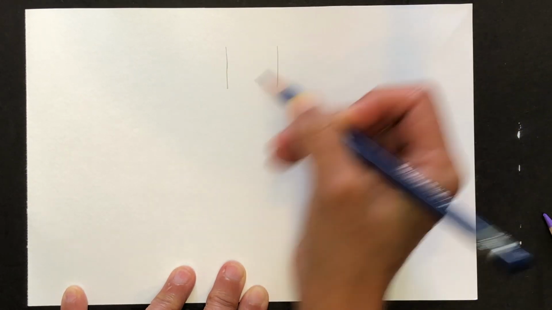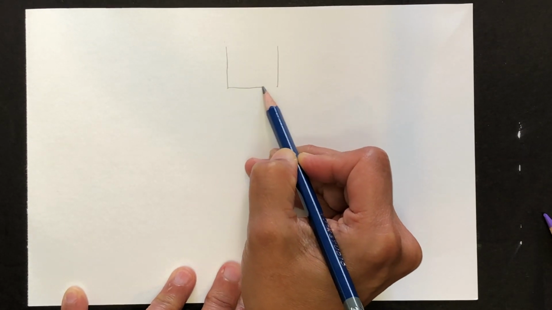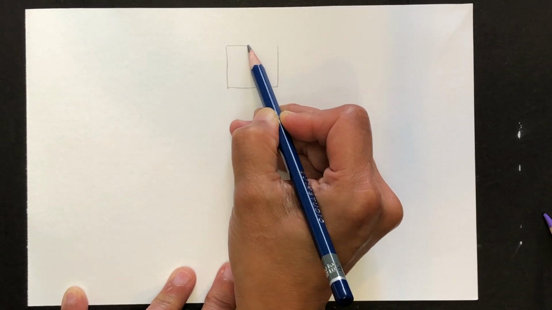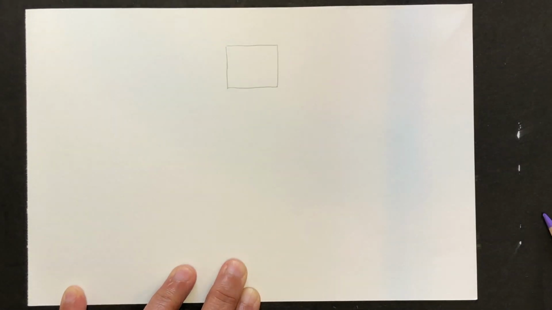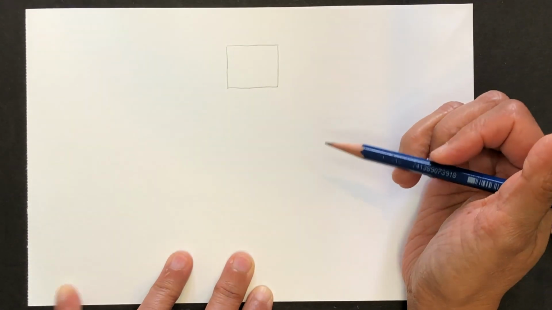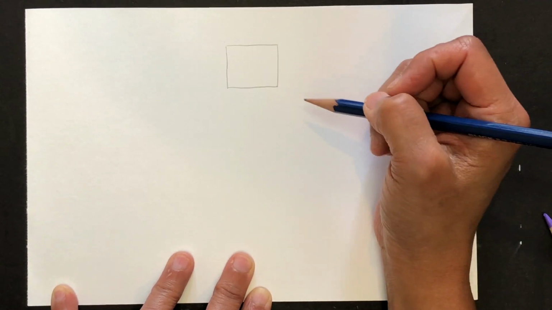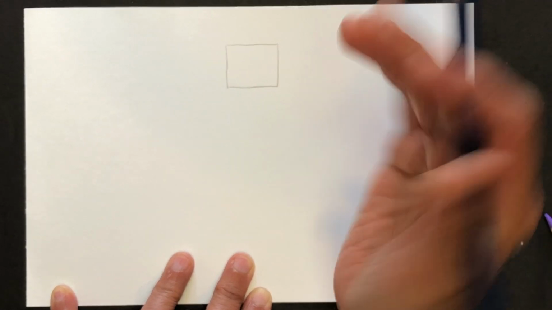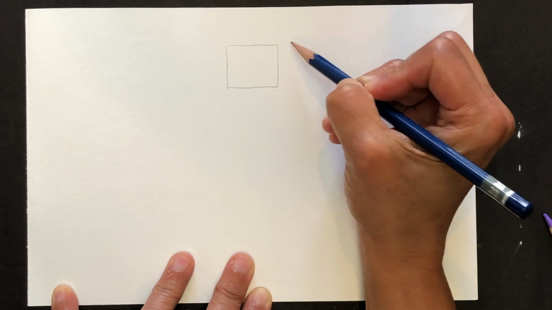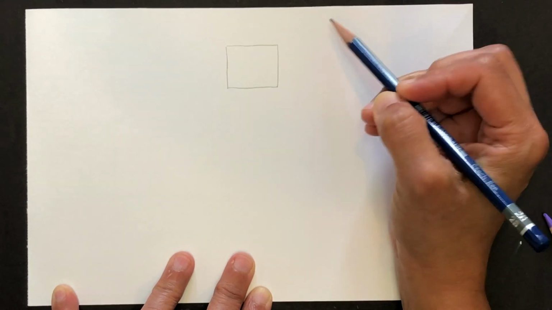Does not need to be perfect, because I try not to use rulers when I'm drawing freehand. That's my first face. This is the front of Steve's face. Now, I want to make it look like he's not just a piece of paper, so I want him to have a little bit of depth. This is the important part.